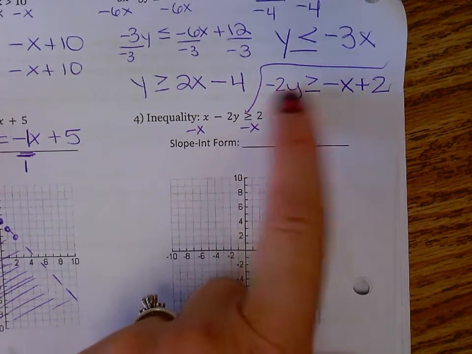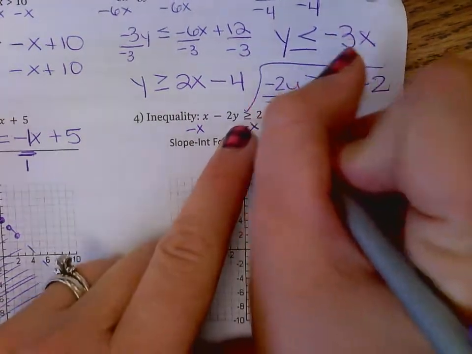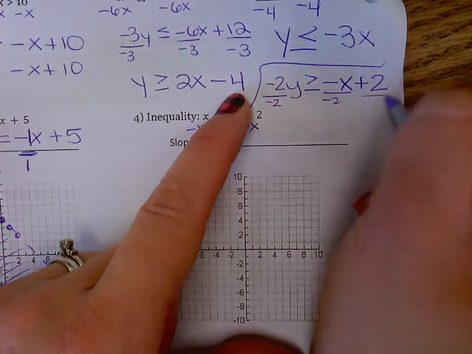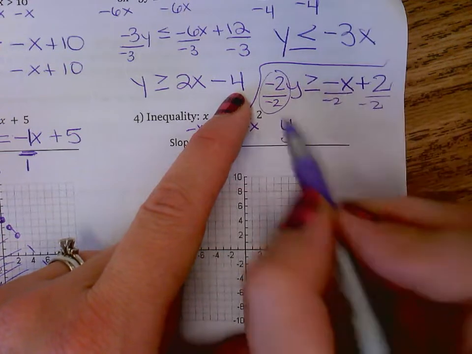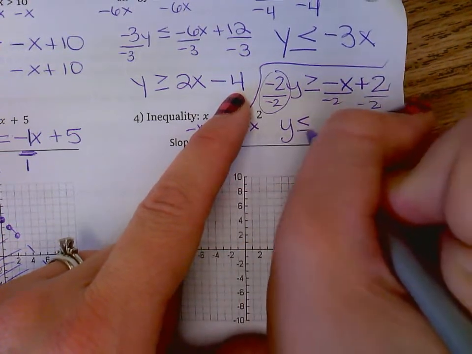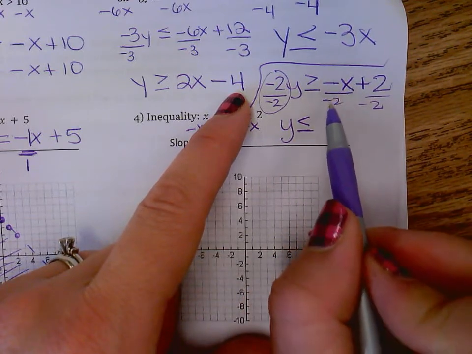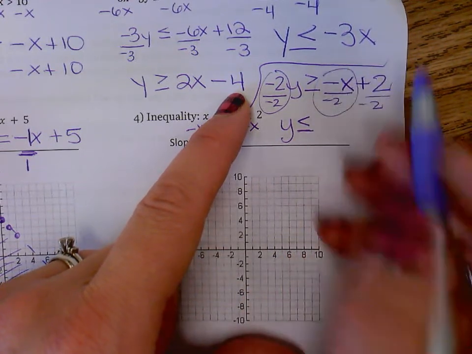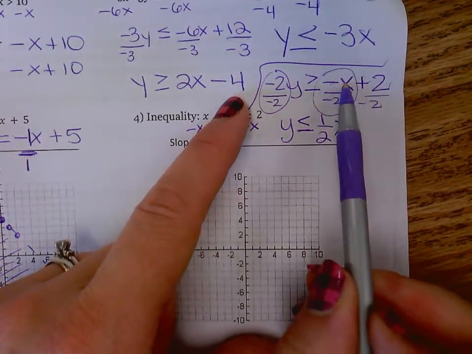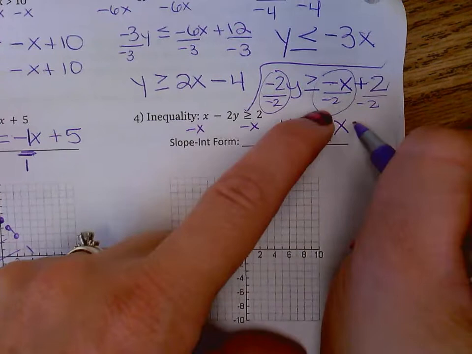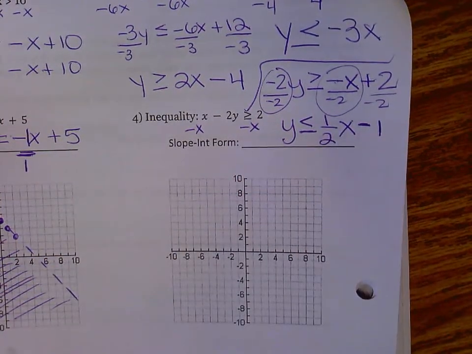What's my next step to get y by itself? Divide by -2 everywhere. Y is, I have to flip the sign, right? Because I divided by a negative. So I have to say y is less than or equal to negative divided by negative. This will become positive 1/2 x. Because I'm taking -1 divided by -2. And then I'm going to subtract 1 because 2 divided by -2 is -1.